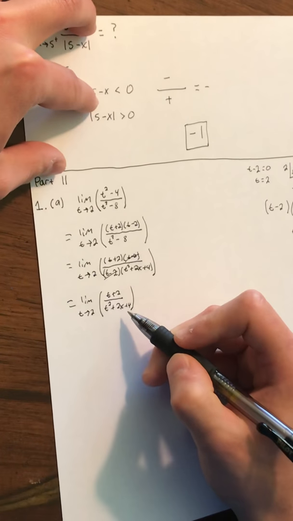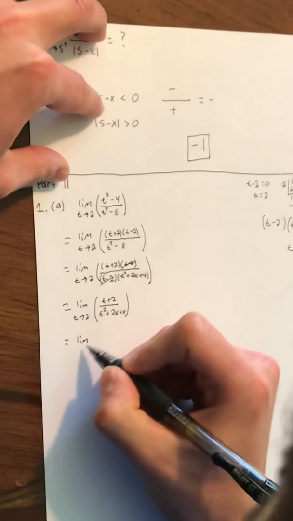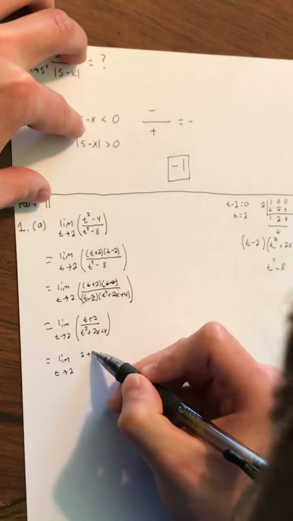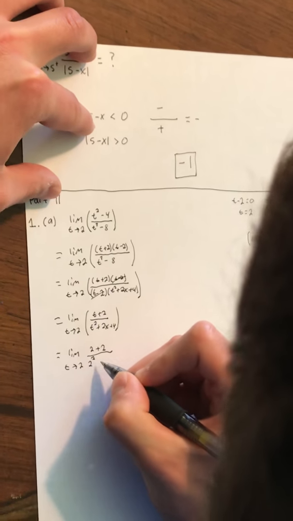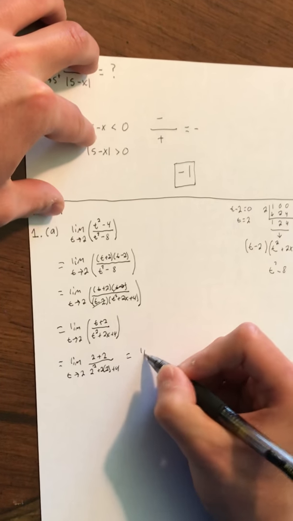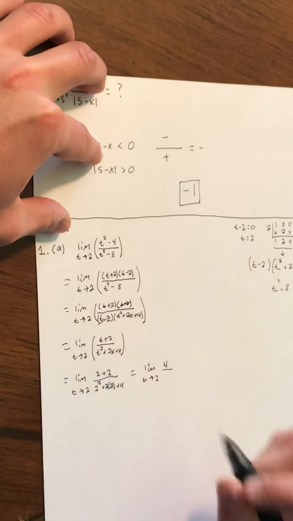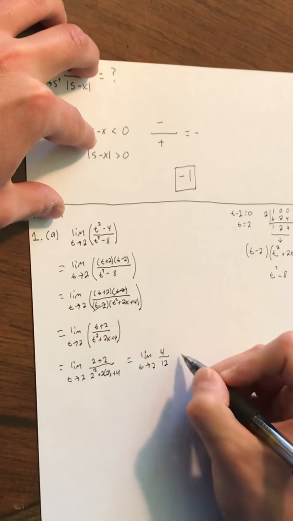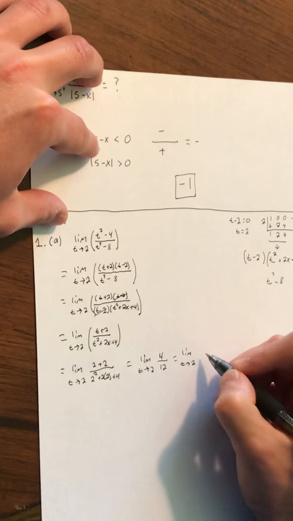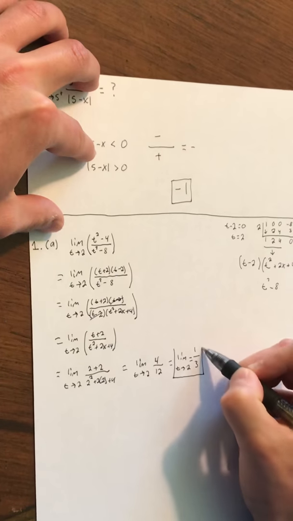Once we have this, we can now plug in our 2 to our equation. So the limit as t is approaching 2 will give us, as 2 is plugged in, 2 plus 2 all over 2 squared plus 2 times 2 plus 4. And that's going to equal 4 on the numerator. On the denominator, we will get 12. And that equals 1/3 for our final value.